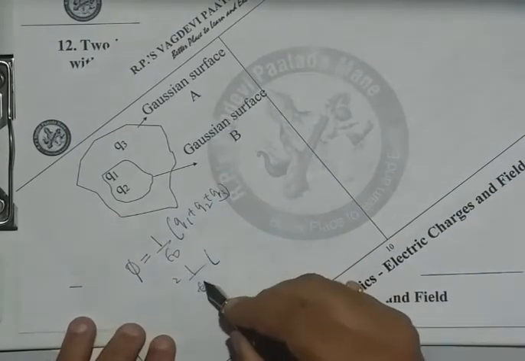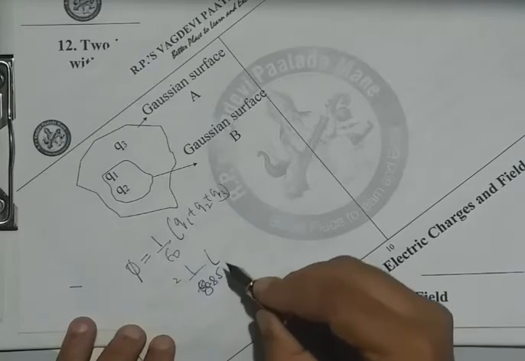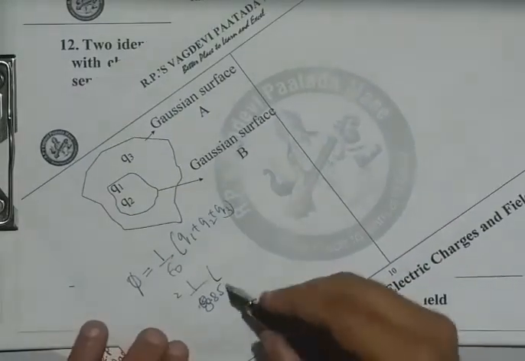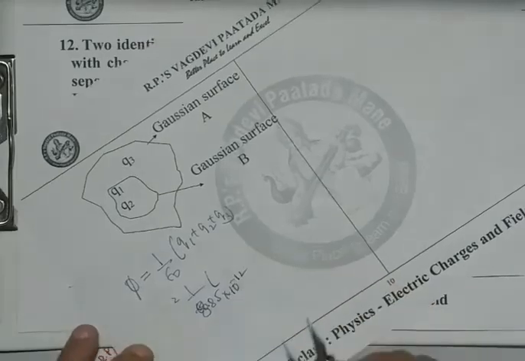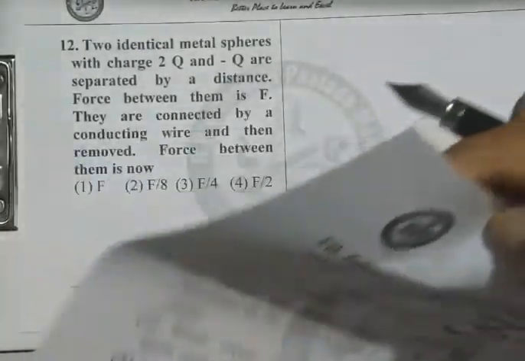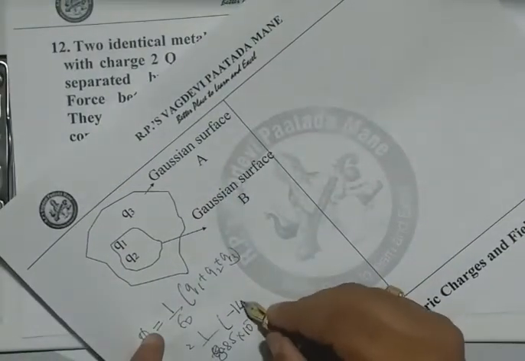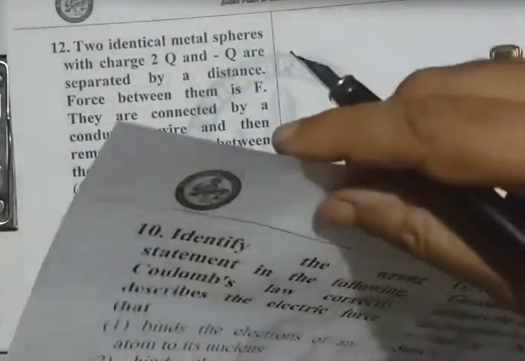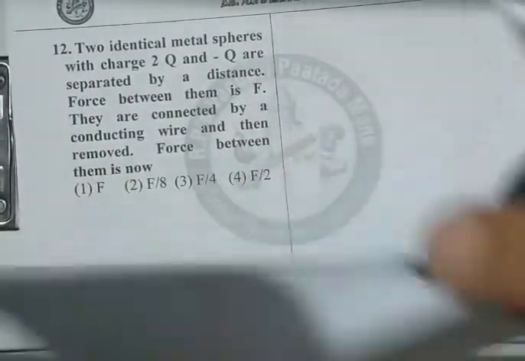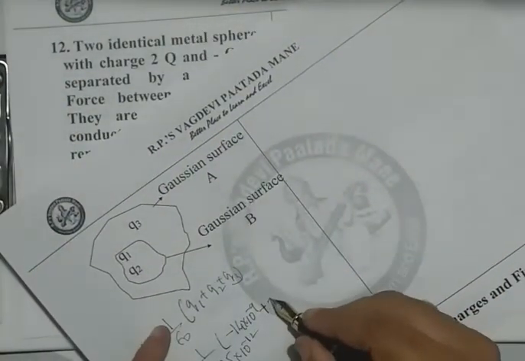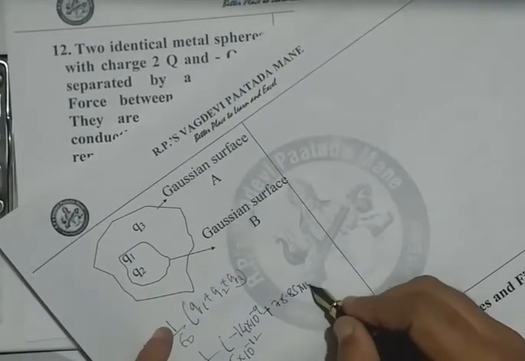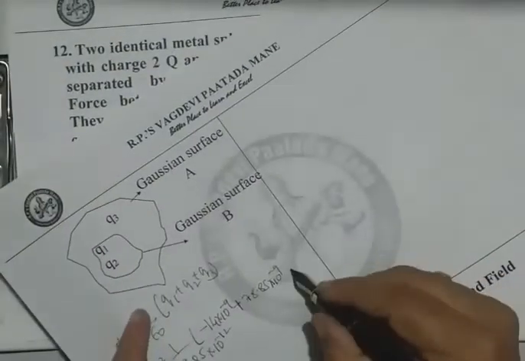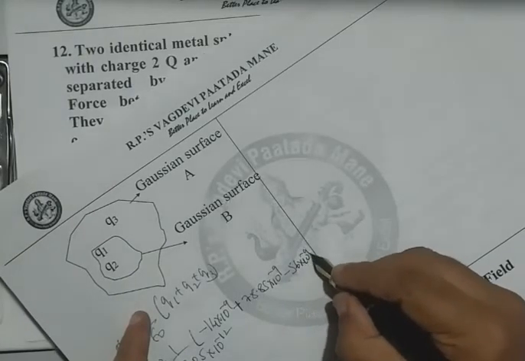For epsilon naught, 8.85 into 10 raised to minus 12. For Q1, I write minus 14 nanocoulomb, minus 14 into 10 raised to minus 9, plus. Going for the next one, Q2, 78.85, 10 raised to minus 9. And the last one, minus 56, 10 raised to minus 9.